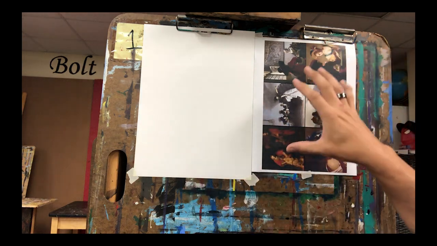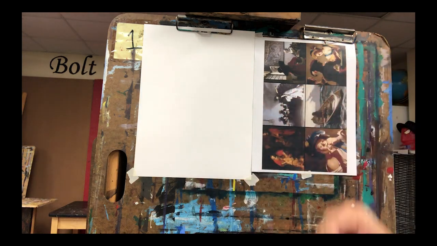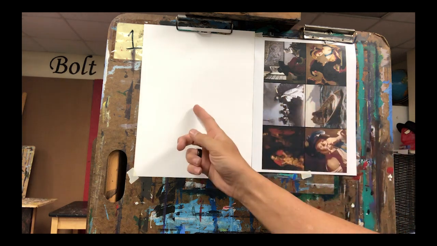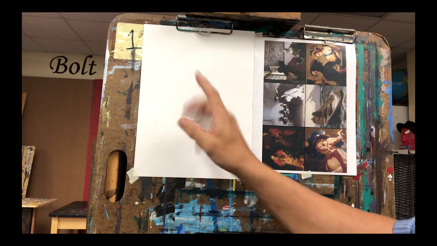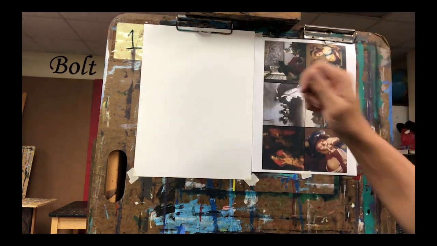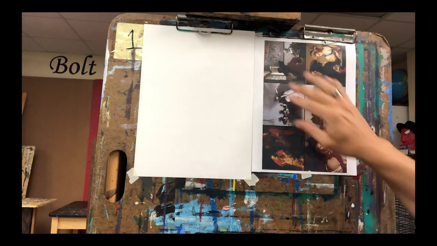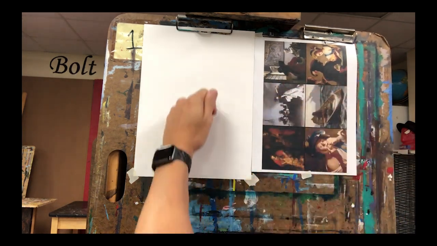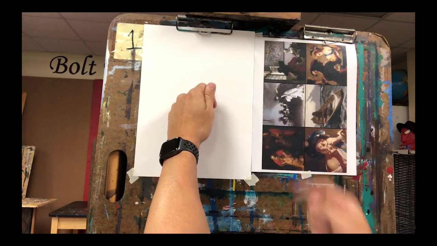However, this setup is wrong in a sense because I'm a right-hander, and so I should always have my reference image on the left-hand side and my canvas on my right-hand side, so that as I'm working, I'm never covering up what I'm looking at. And I want to have it unobstructed so I can flip my eyes back and forth.